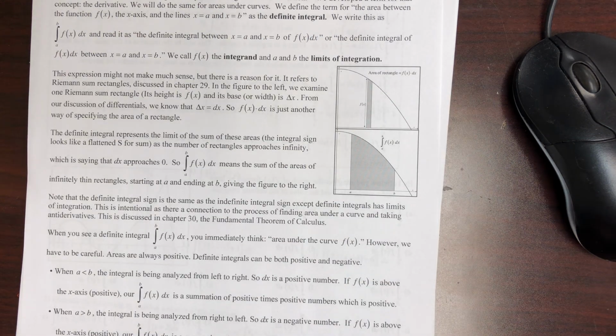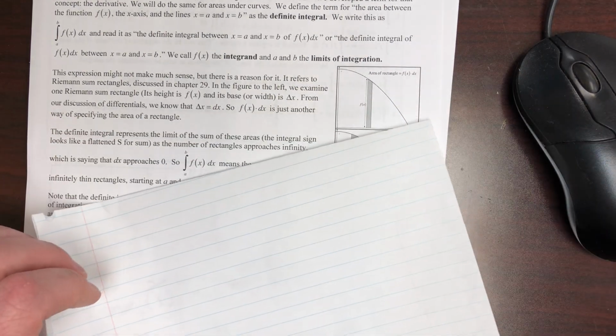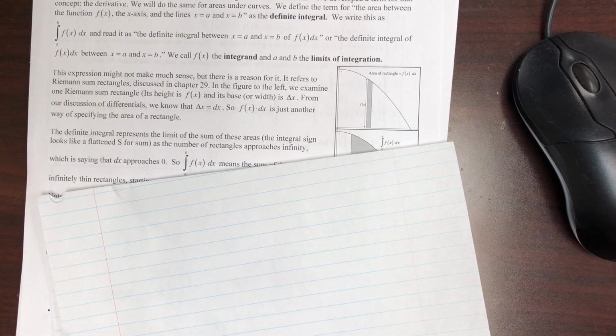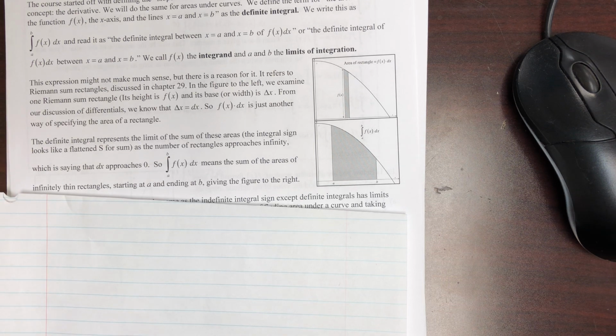All right, so that's a definite integral. Let's go through and look at these notes and what does a definite integral mean. So we know that the derivative of some function is the slope of that function, essentially, right? It's the slope of the tangent line to the function, but it's the slope. Derivative is slope.